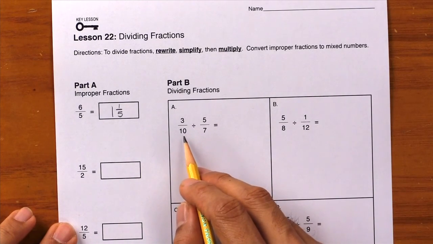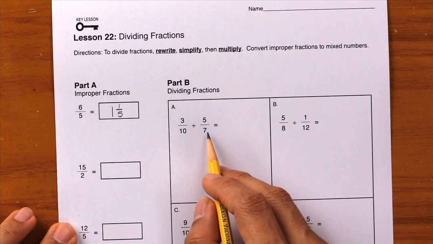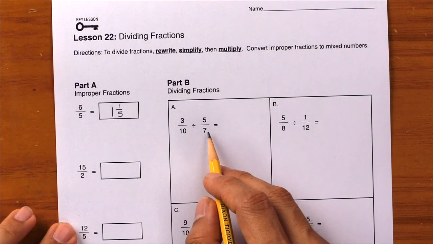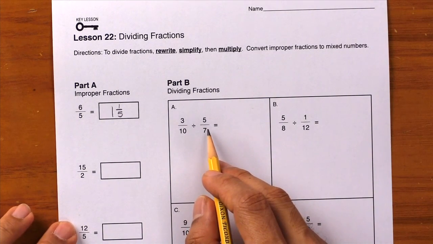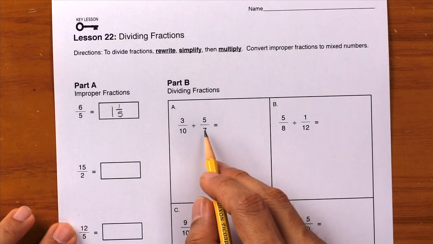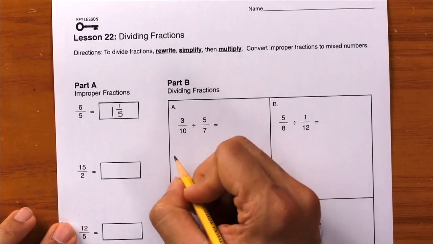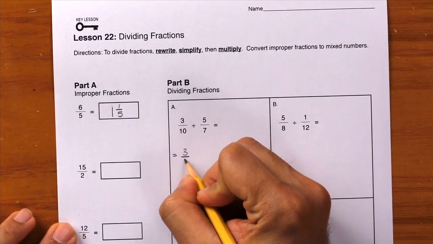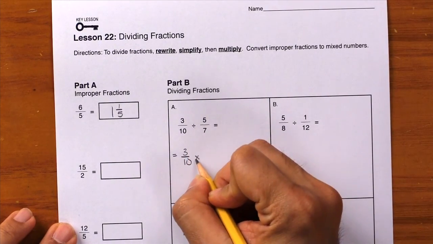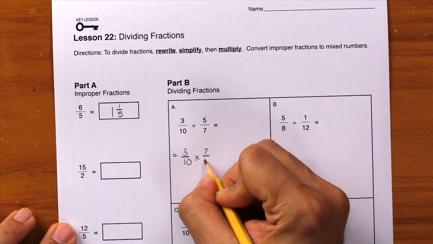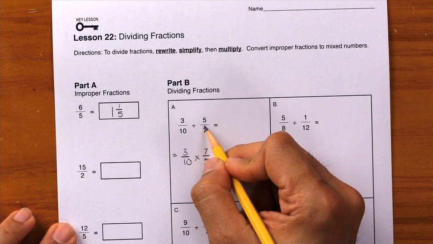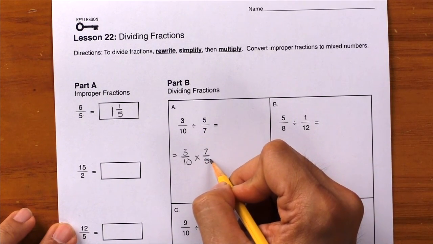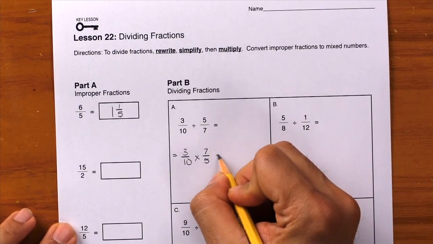The first problem is 3/10 divided by 5/7. And just like we learned earlier, we're not going to divide fractions, we're going to multiply by the reciprocal. So I'll rewrite the problem underneath. We have 3/10 times 7/5. So we took 5/7 and found the reciprocal, 7/5.